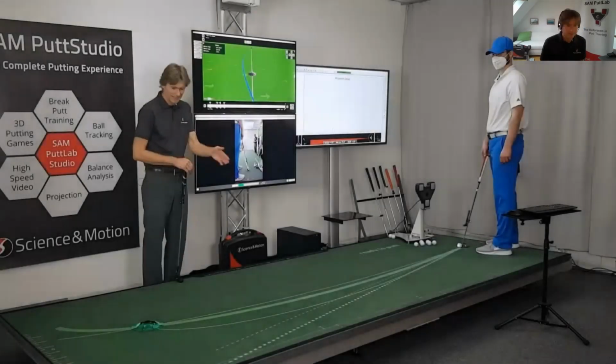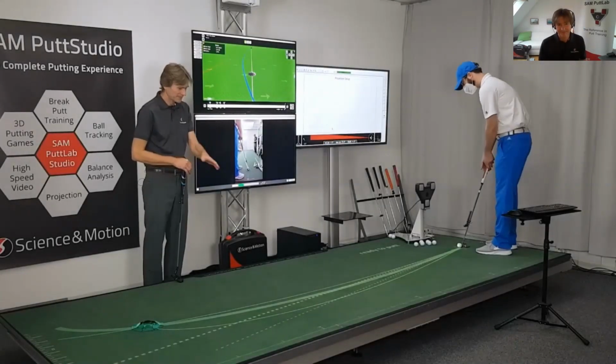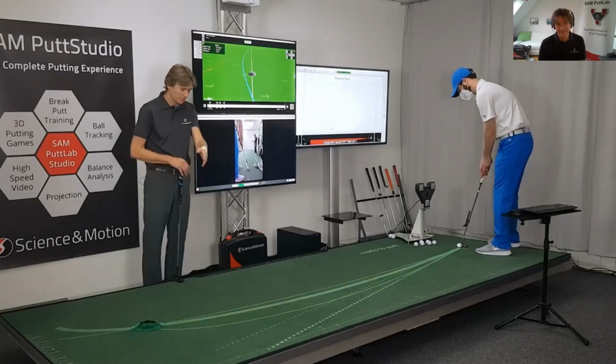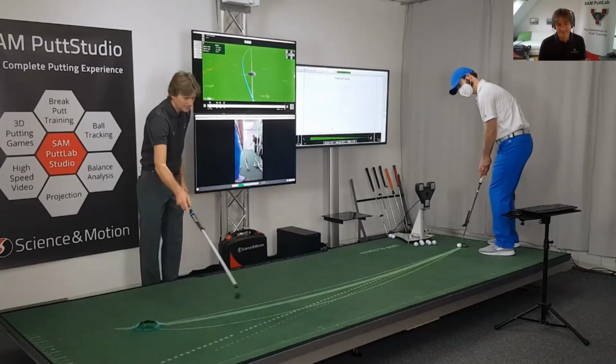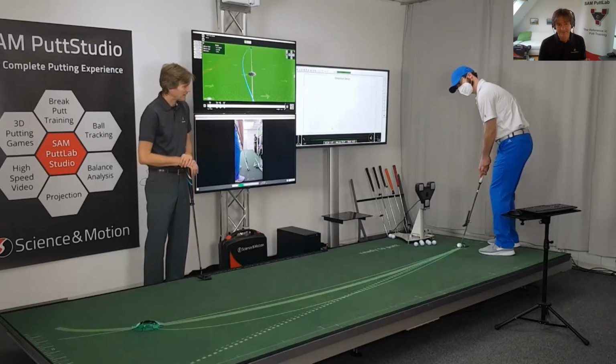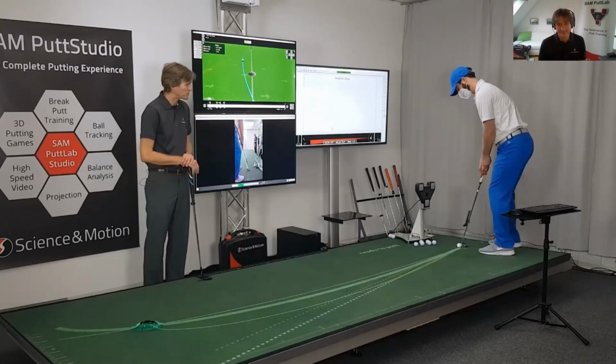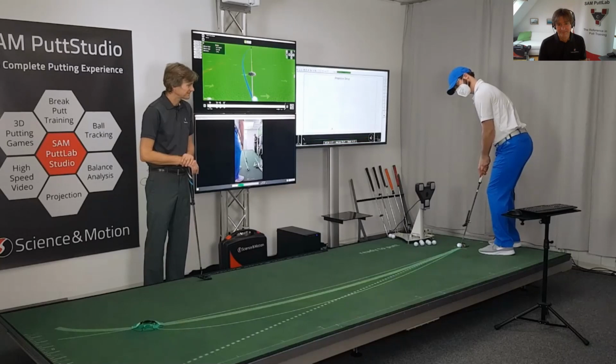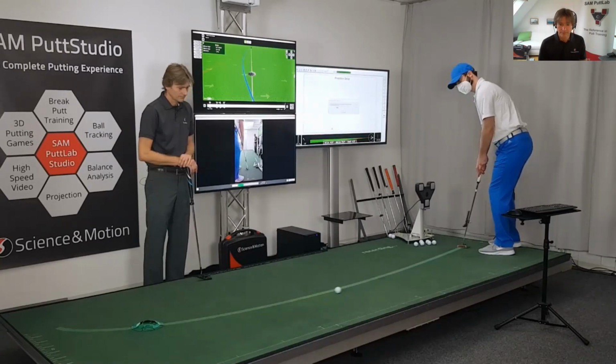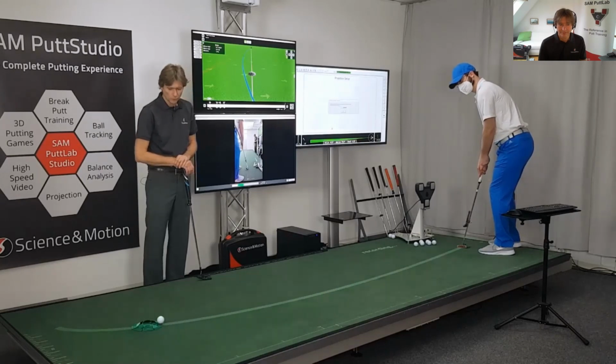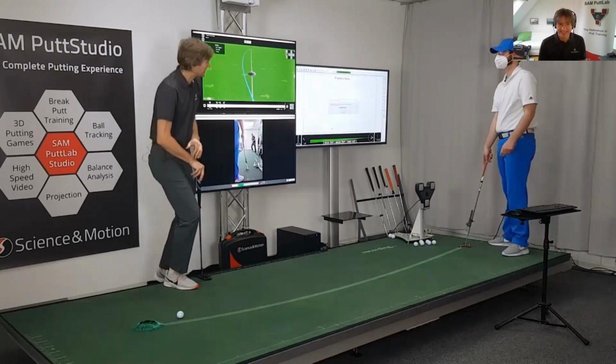Now let us play a left to right breaking putt, again 3%. We again help you with this aim line to orient, and let's check how you are able to manage the speed now. Ooh, so this was far better.